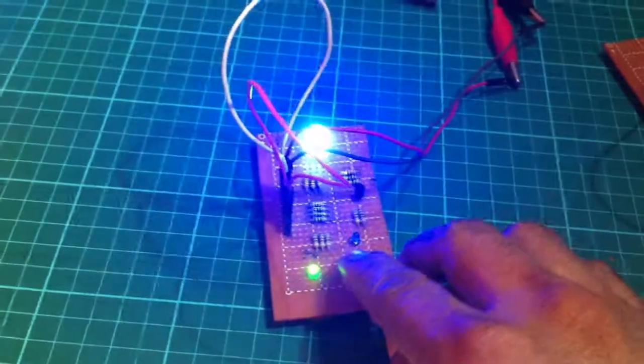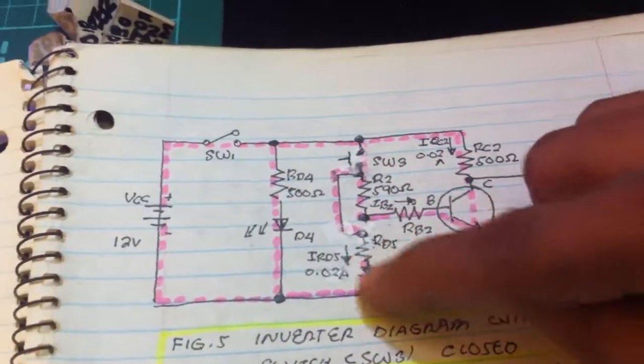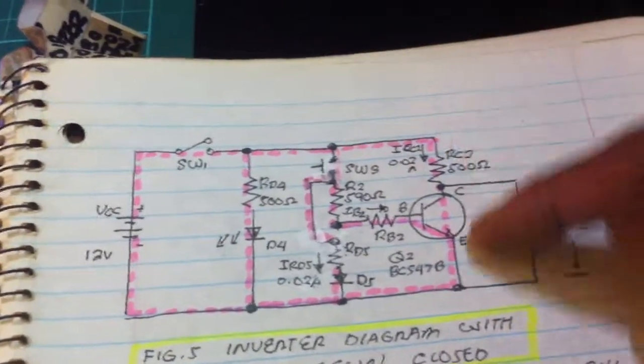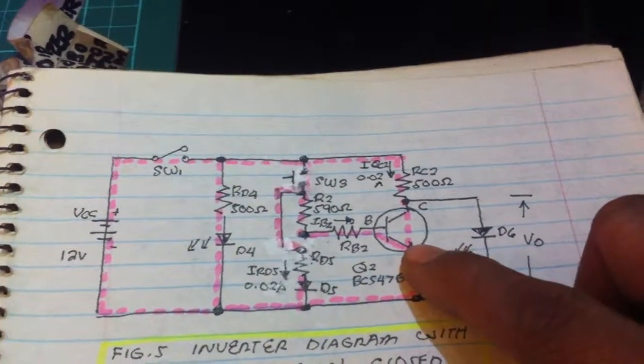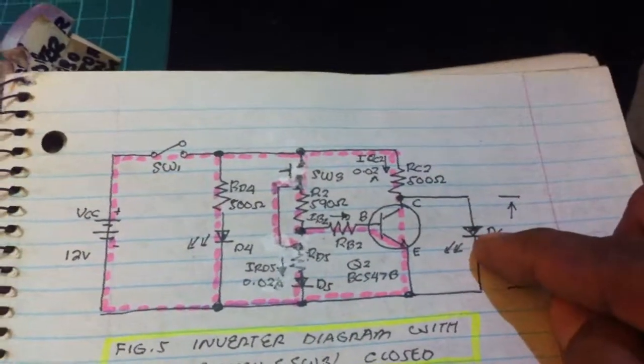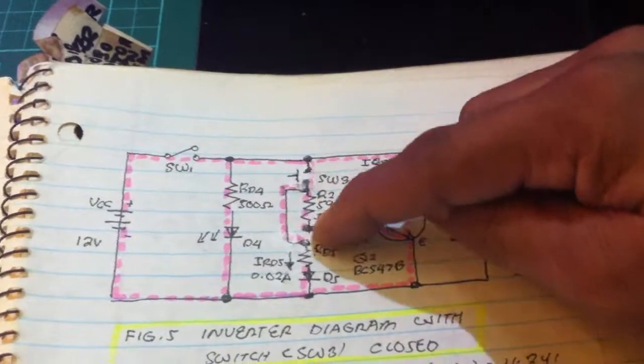When you push the button, the LED turns on. So when you push the button, switch on, the output LED turns off because the transistor is now operating in saturation mode, making this LED turn off. Upon pushing the button, we now calculate the values.